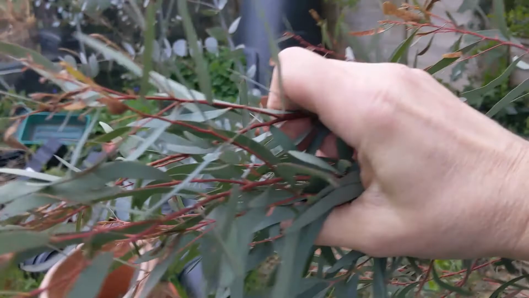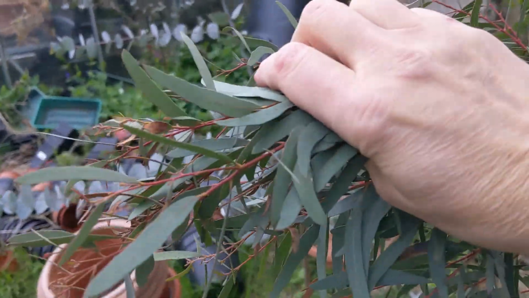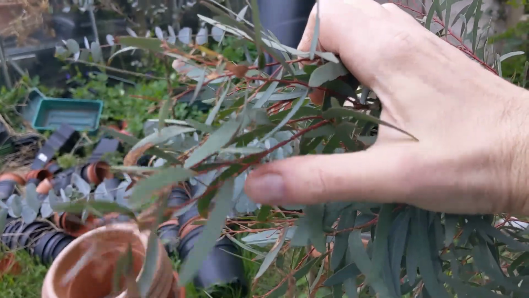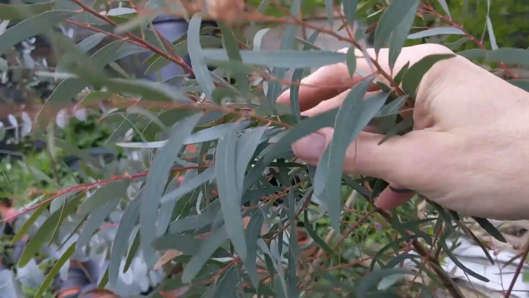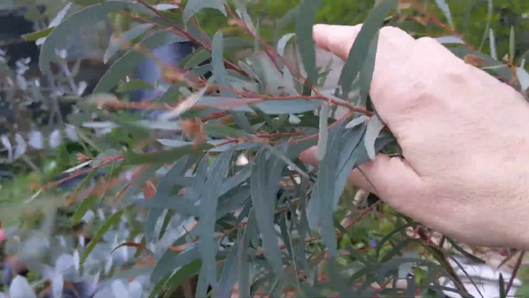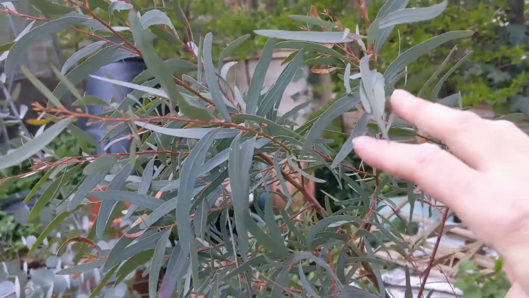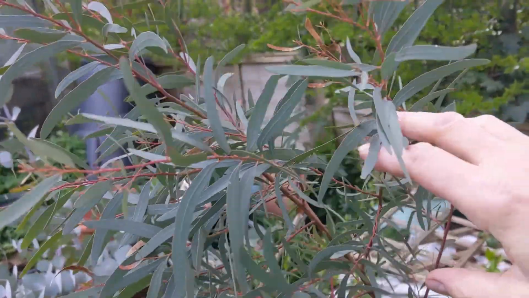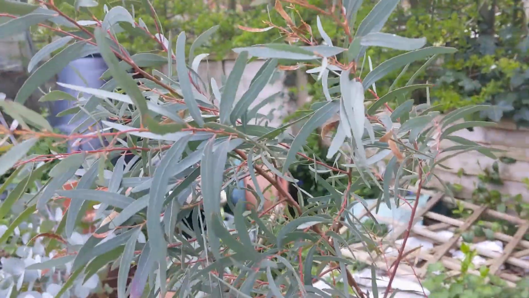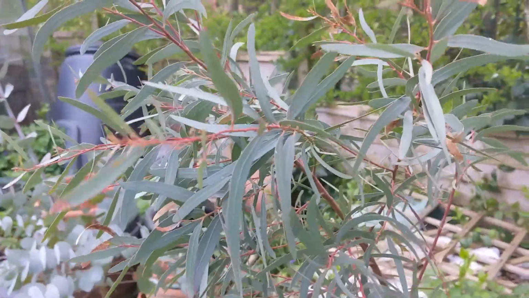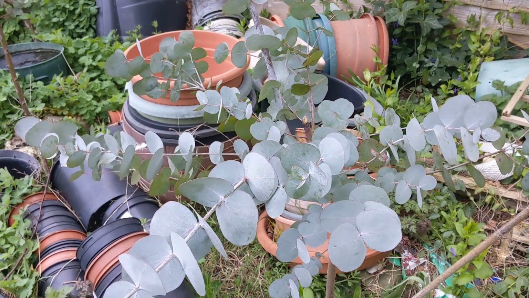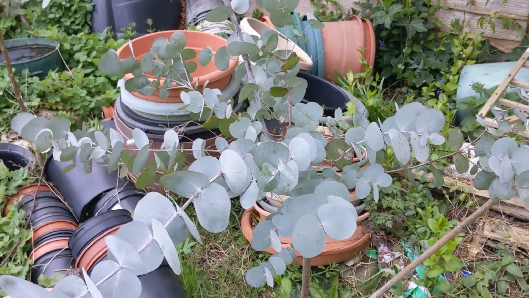And if you can see here, the leaves are this sort of bluey grey colour, but there's these different reddish tones here, so it's a more interesting colour to work with. So it's really worth having one of these in the garden, or even on the patio as a pot. All year long you'll be able to use it in designs. It's a really good one to grow. So that's Nicolei there.